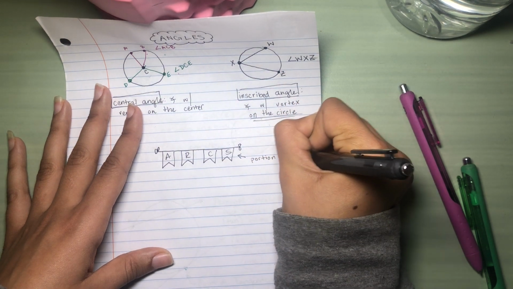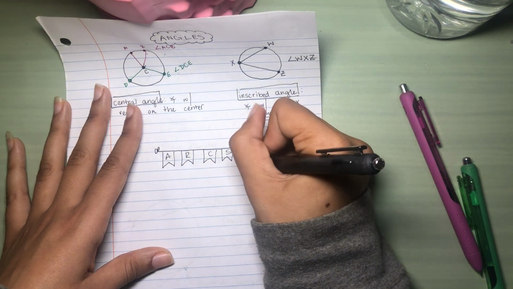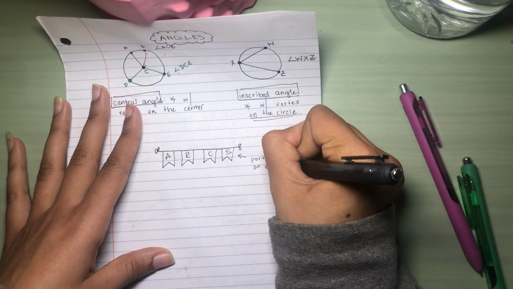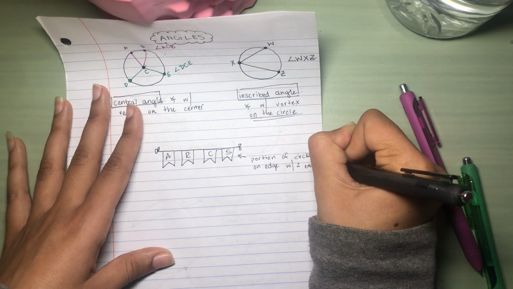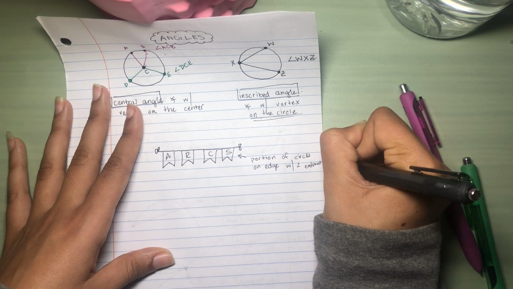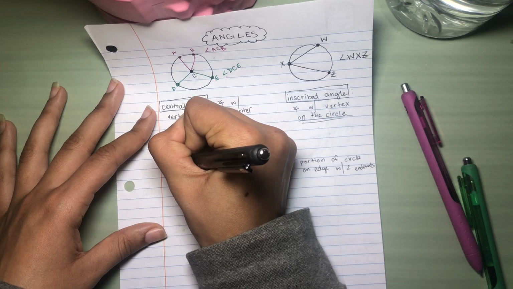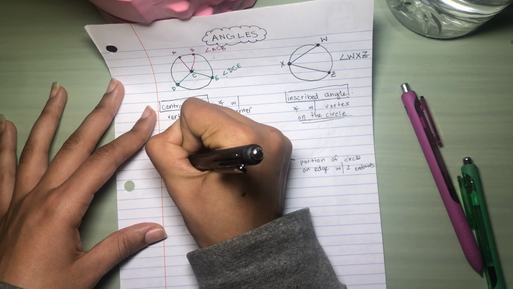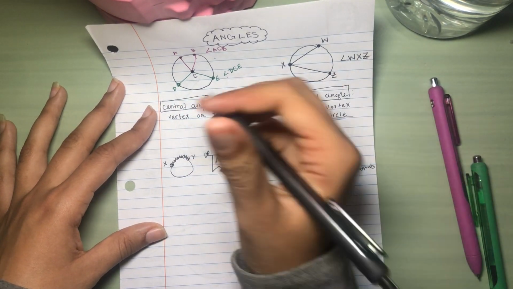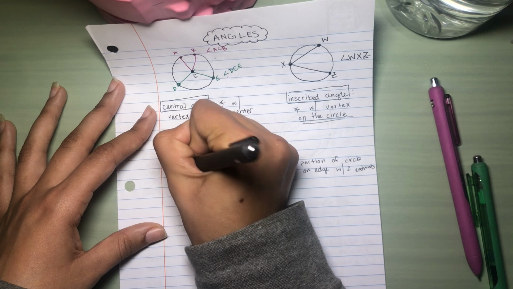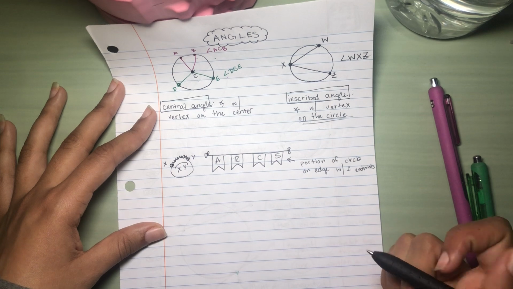An arc is a portion of a circle on the edge with two endpoints. Running out of room. An example of an arc would be something like this. It's on the edge, and its endpoints would be like X, Y. The way that I would write that is XY with a curved hat. We're going back to hats if we don't remember that from earlier in the year.